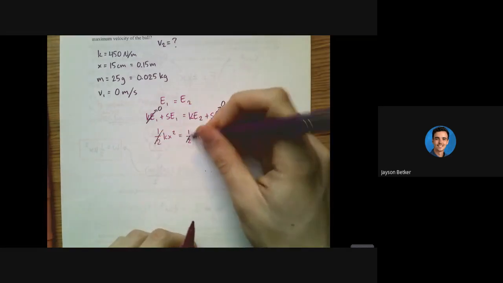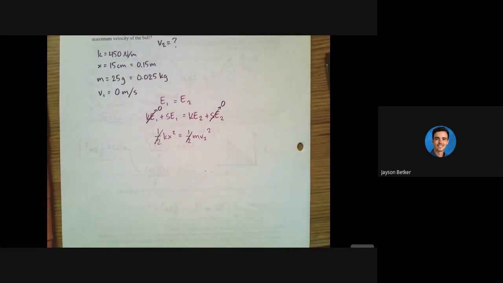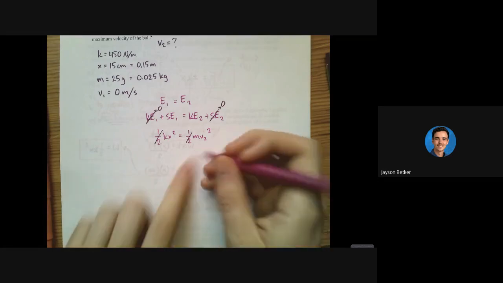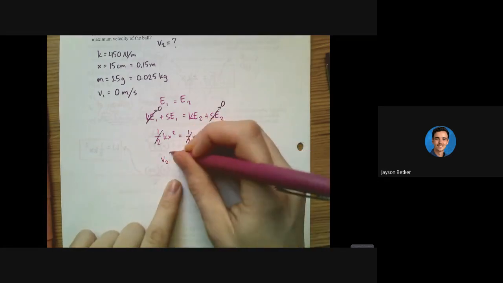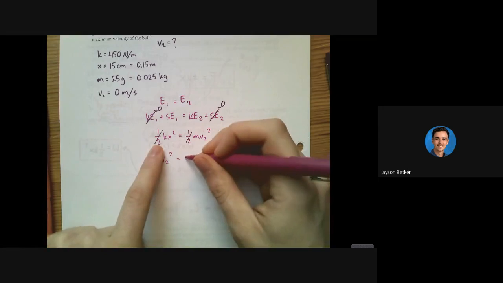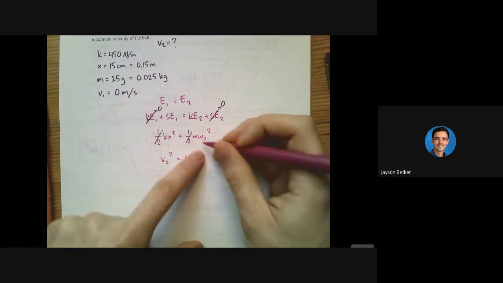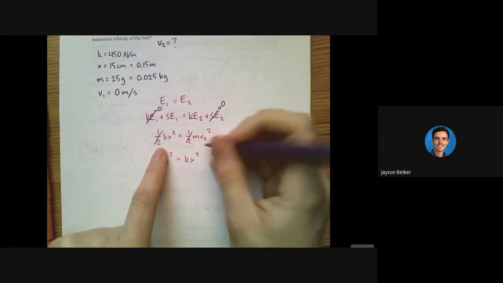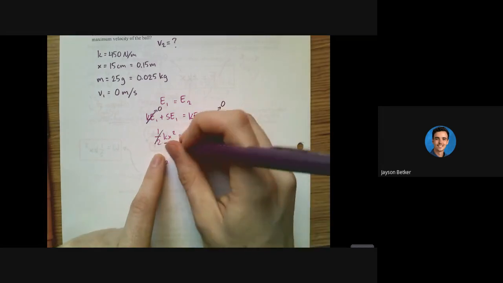And a couple things cancel here. That's nice. We get a cancellation of our 1/2s, right? The 1/2s both cancel. And I said a couple things canceled. That's it. That's the only thing that cancels. So we have to find what V2 is equal to. So v2 squared is equal to kx squared, and I'm just going to divide by m on both sides. Divide by m, divide by m.